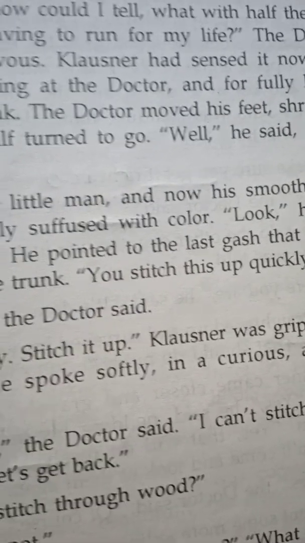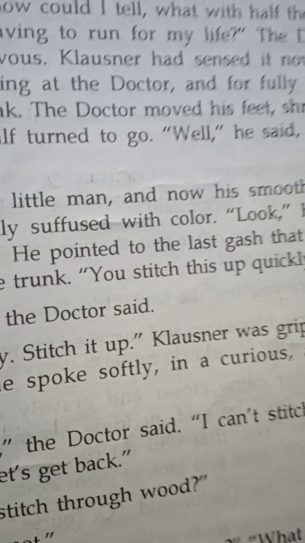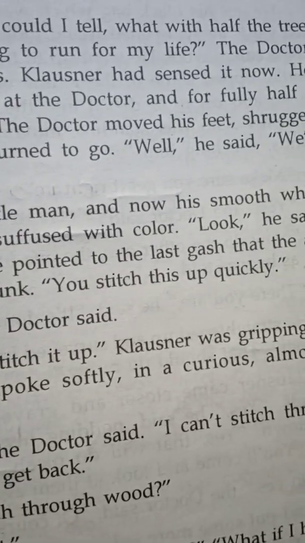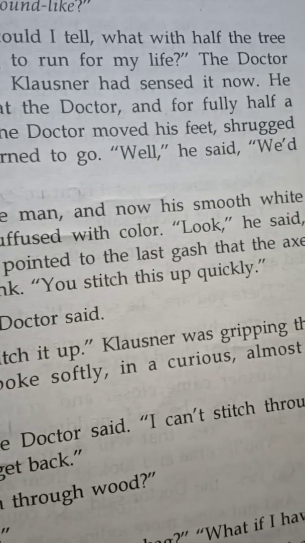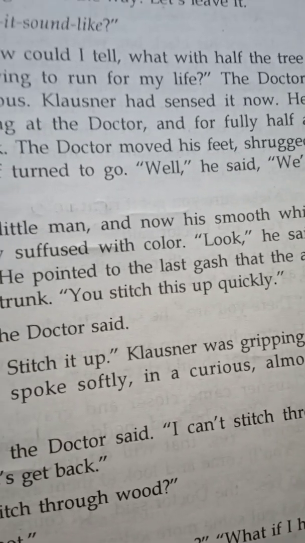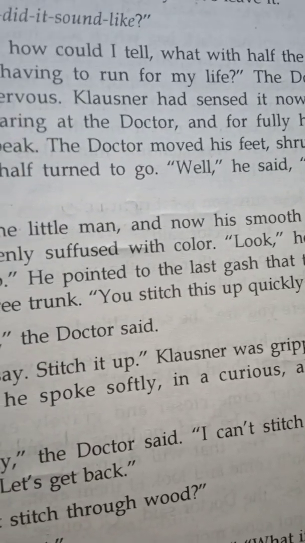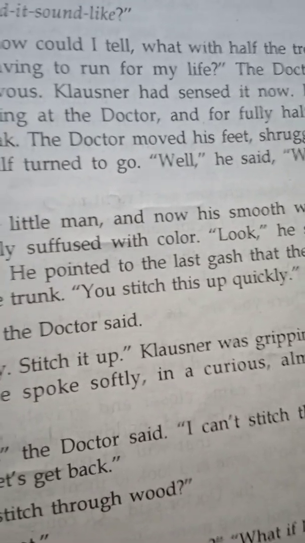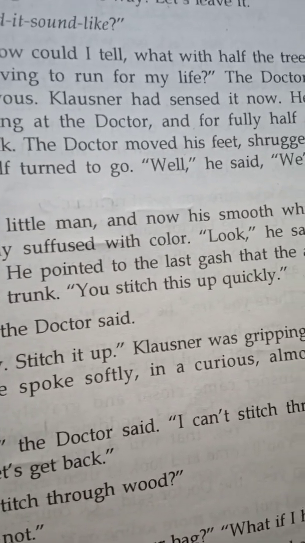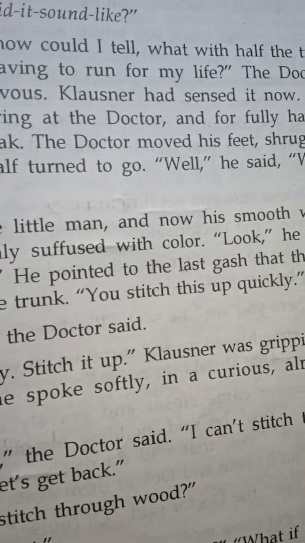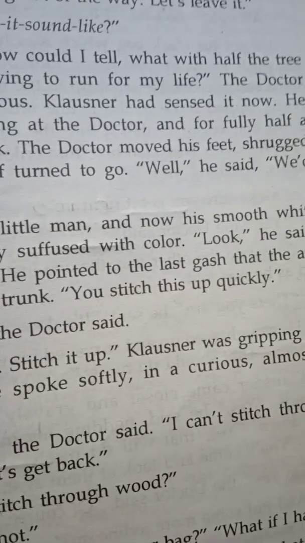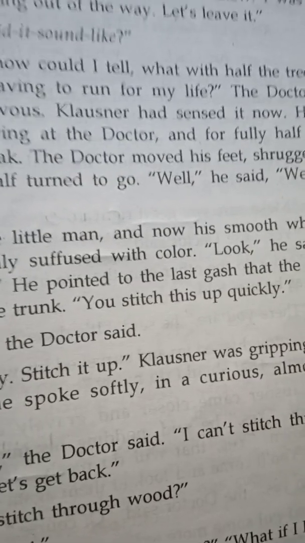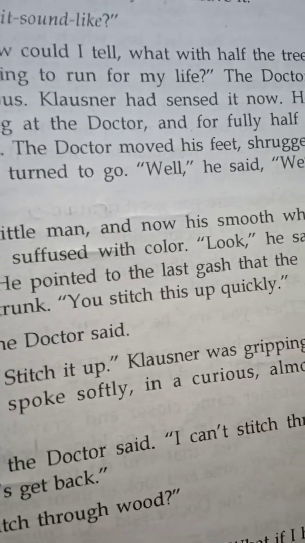The doctor moved his feet, shrugged his shoulder, and half turned to go. "Well," he said, "we'd better get back." "Look," said the little man. Now his smooth white face became suddenly suffused with color. "Look," he said, "you stitch this up." Now Losner is telling the doctor to stitch it up. He pointed to the last gash that the axe had made in the tree trunk.